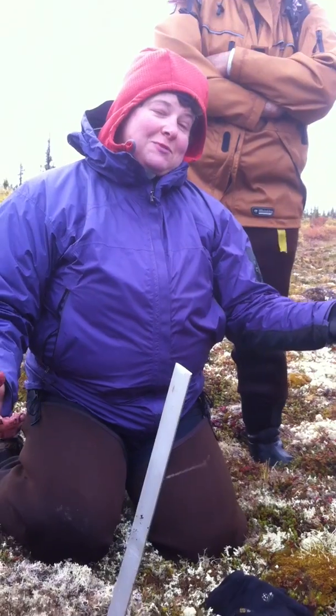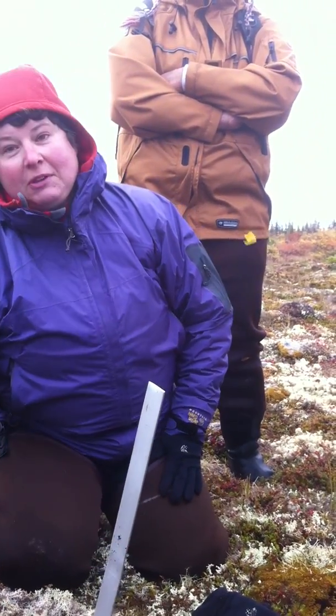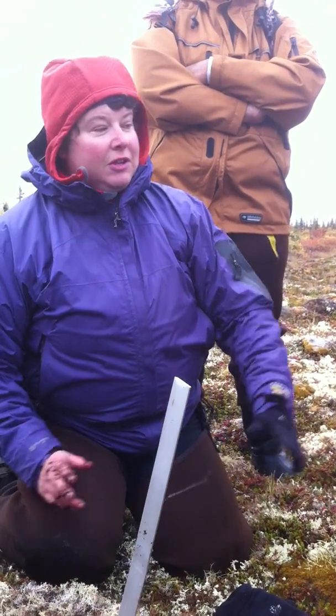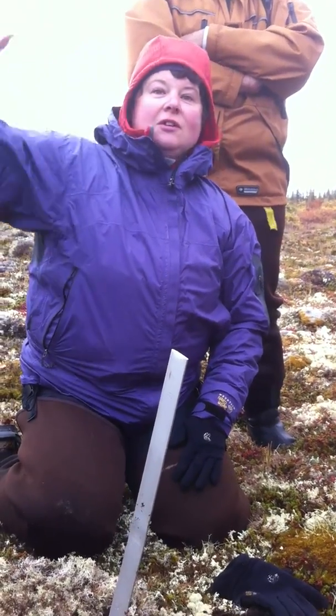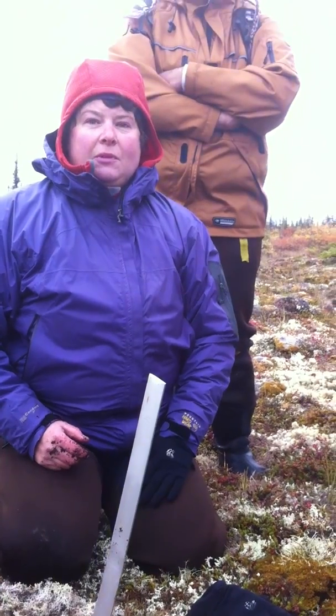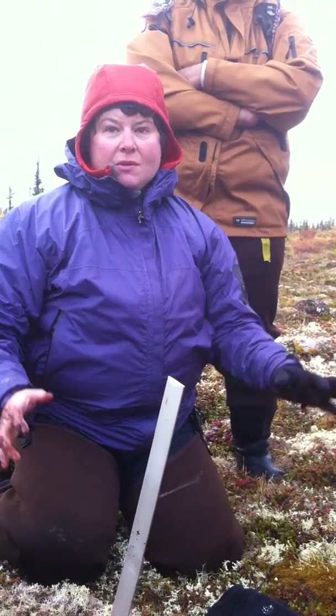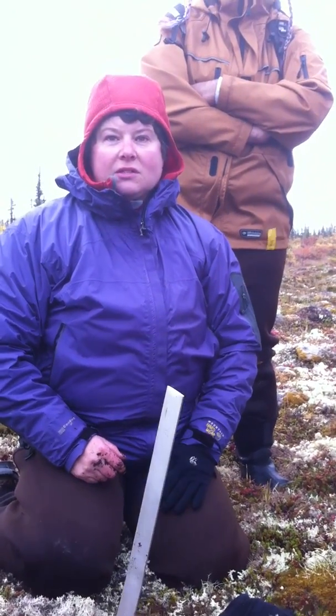How high does the snow get here? Well, it really depends on where you are. Like right here, the snow might be only about this deep. But if you move off the edge here in one of those hollows, it might be this deep. And in some of those tree islands out on the tundra where we were yesterday, the snow can be 2 or 3 meters deep. So the wind plays a really important role of redistributing the snow in an open landscape like this.